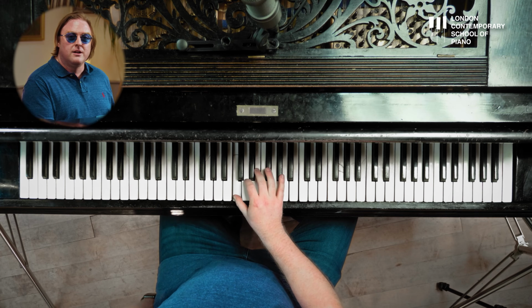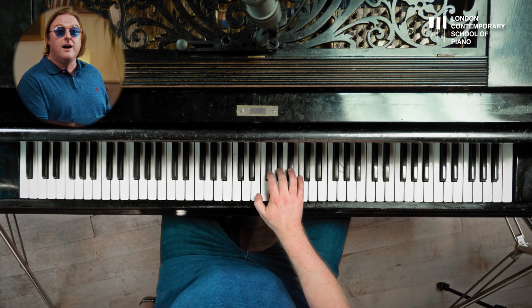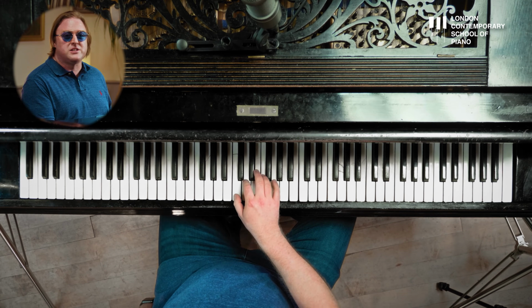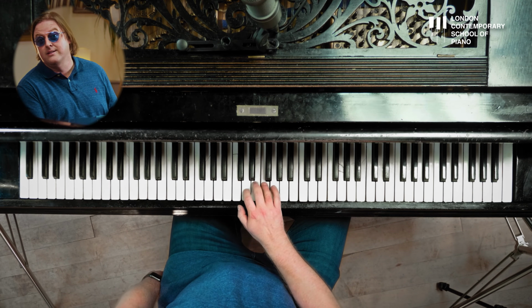Isn't that a hard scale to sing? It's quite difficult to pitch tones. It's so easy to accidentally put that semitone in, because we're almost conditioned to collapse it into a major key.